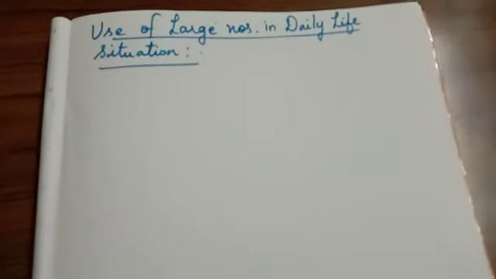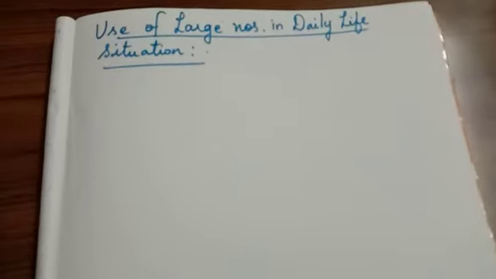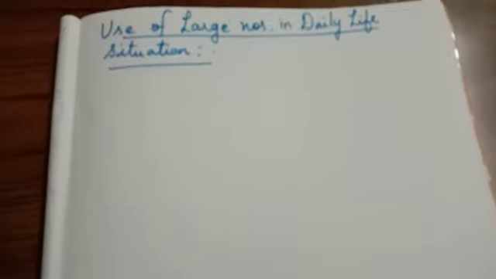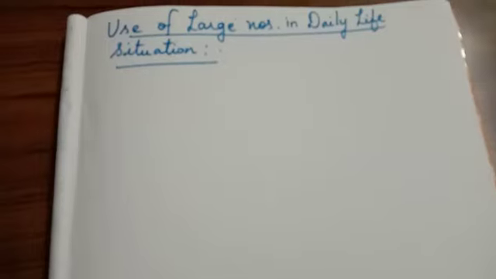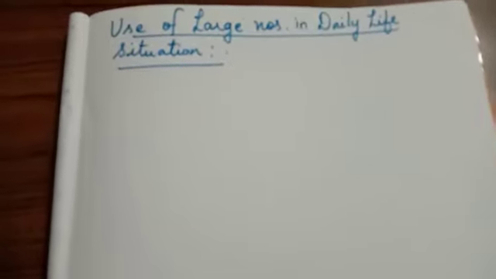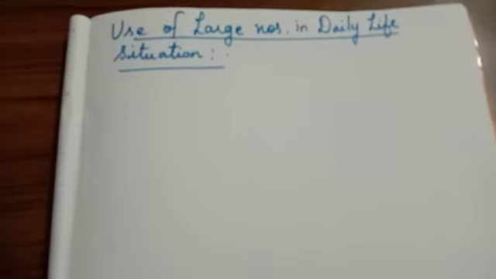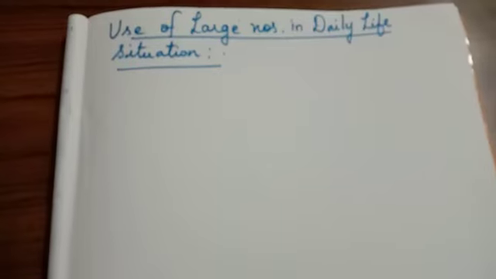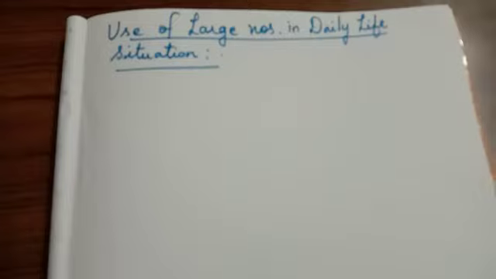Good morning, students. Today we are going to see the use of large numbers in daily life situations. So how are we going to relate it with our daily life? Large numbers, in the sense, when you go to a shop and buy some groceries, you will pay the amount told by the shopkeeper. When you buy the groceries, they will write the rate of each item and then add everything and tell you the total amount.